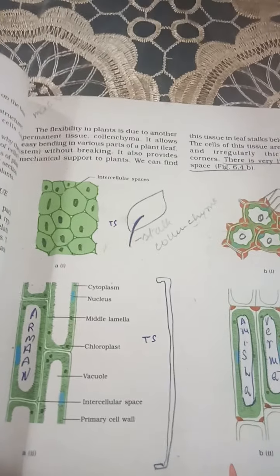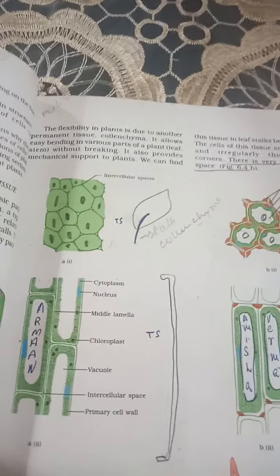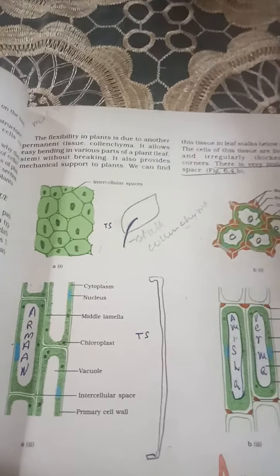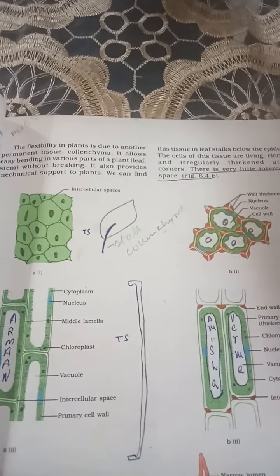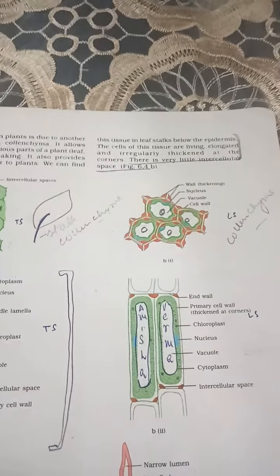And the basic function is giving mechanical support to the plant, and collenchyma with chloroplast also helps to carry out photosynthesis.